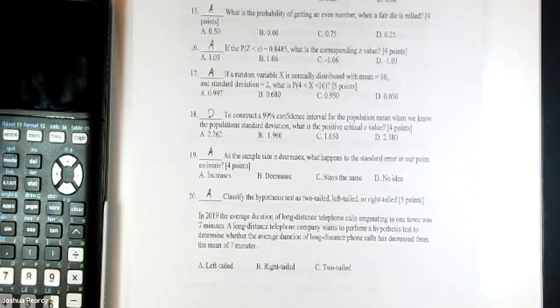Which one next? To construct a 99% confidence interval for the population mean when we know the population standard deviation, what is the critical z value? Does everyone know how to find those? Please tell me you do. We've done it a lot. So it'd be a two-tailed test, basically, kind of like how we did in 8 and 9.